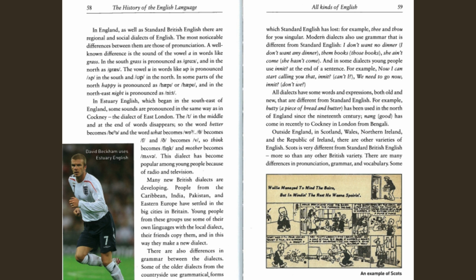She hasn't come. And in some dialects, young people use innit at the end of a sentence. For example, now I can start calling you that, innit? Can't I? We need to go now, innit? Don't we? All dialects have some words and expressions, both old and new, that are different from standard English.